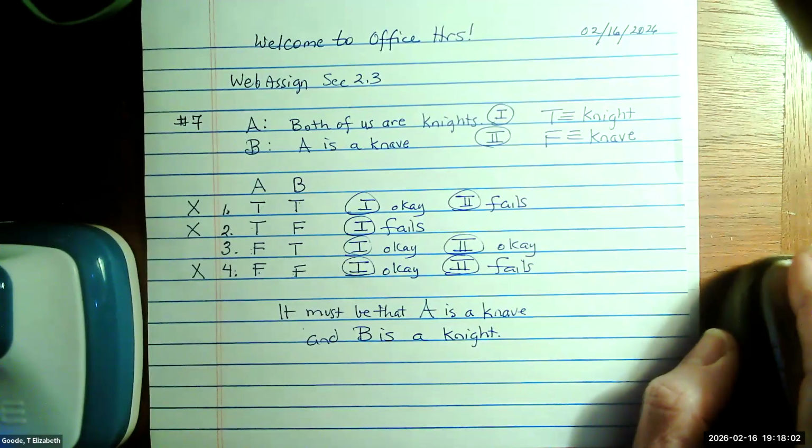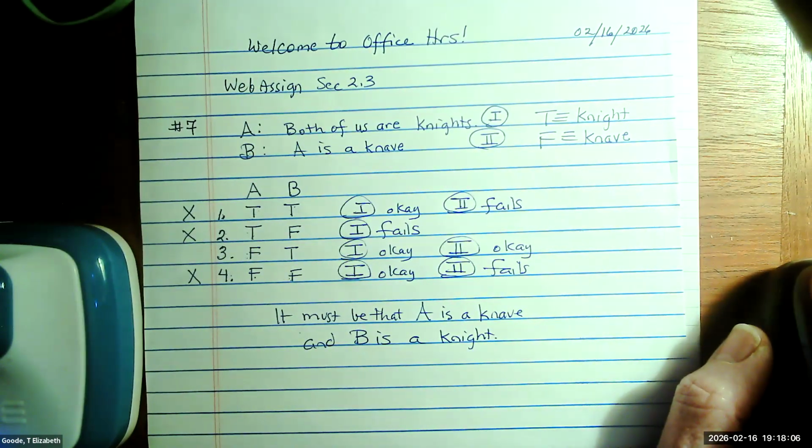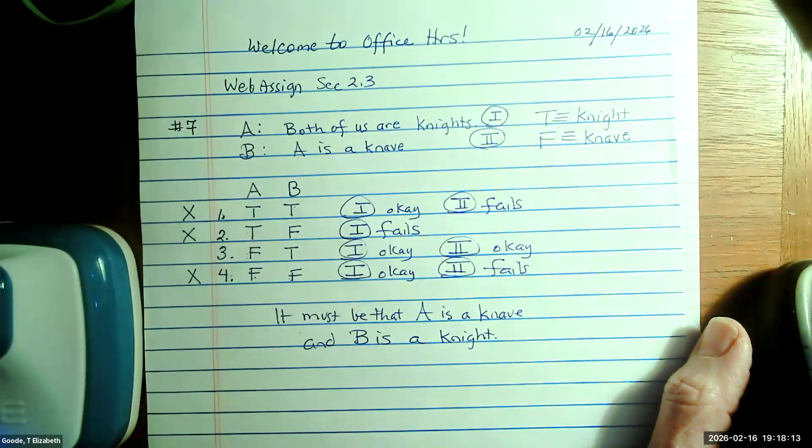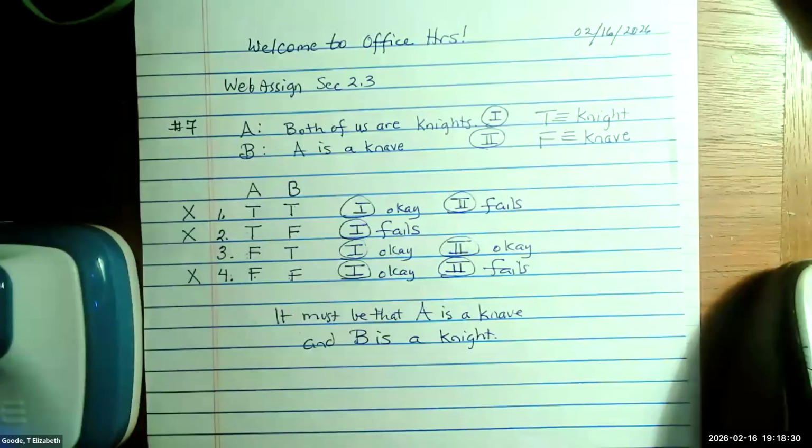You see, my point is this: can V and W both be telling the truth? No. Are you sure? It's possible that there are exactly three knights.